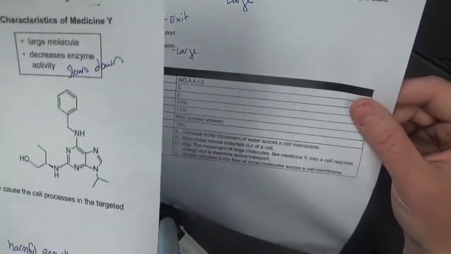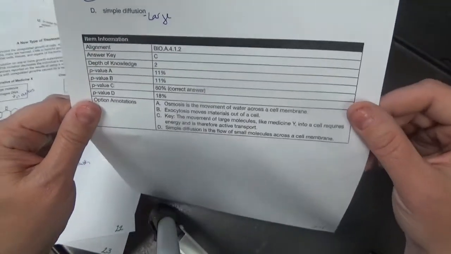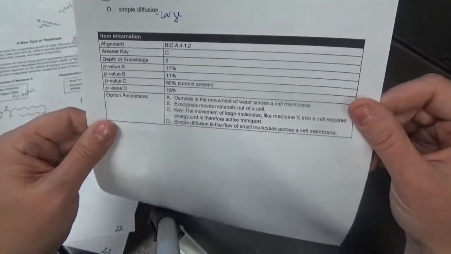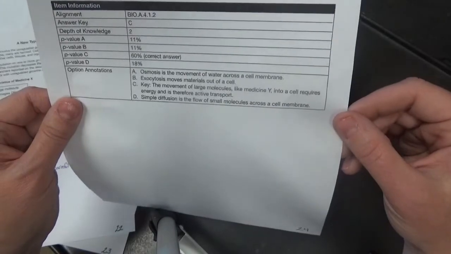It could be active transport because it's a large molecule. And it can't be simple diffusion because simple diffusion doesn't use large molecules. So the only possible answer here would be C. The movement of large molecules into a cell requires energy.